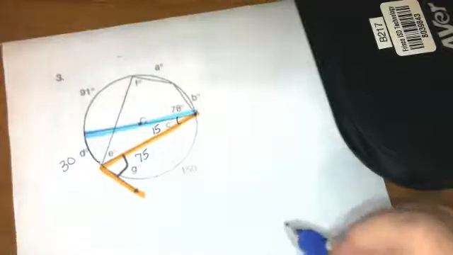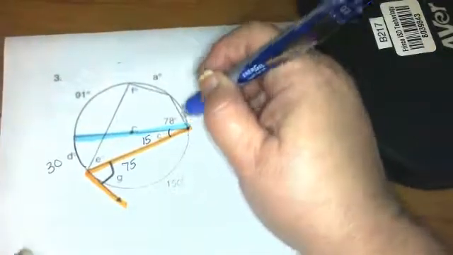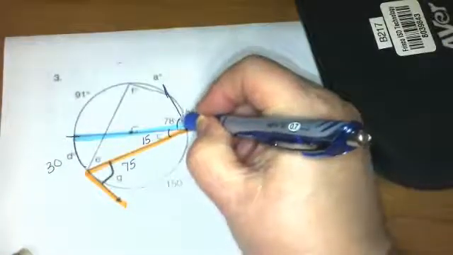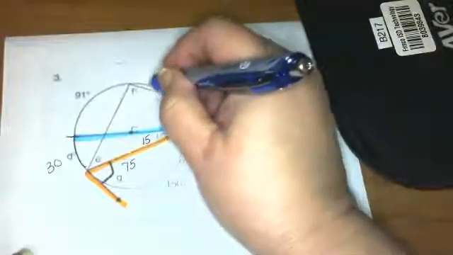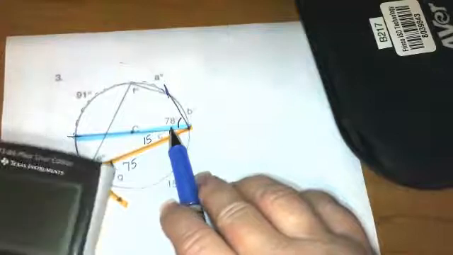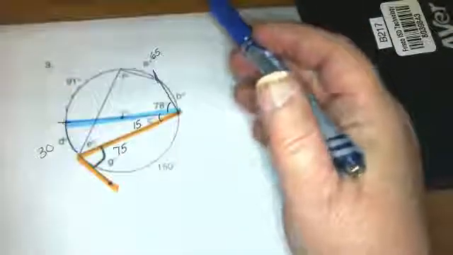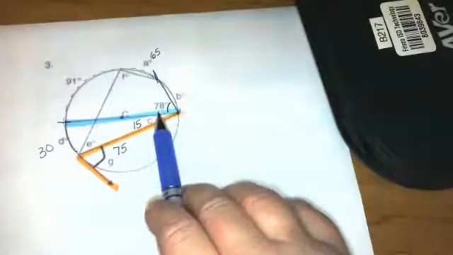All right, next step, I'm going to take the 78 degrees, and it points from here to here. So if this angle is 78, it's half of the arc right here. So what I need to do here is 78 times 2 minus 91, and find out that A is 65. If I add 65 and 91, I get 156, and half of that is 78.